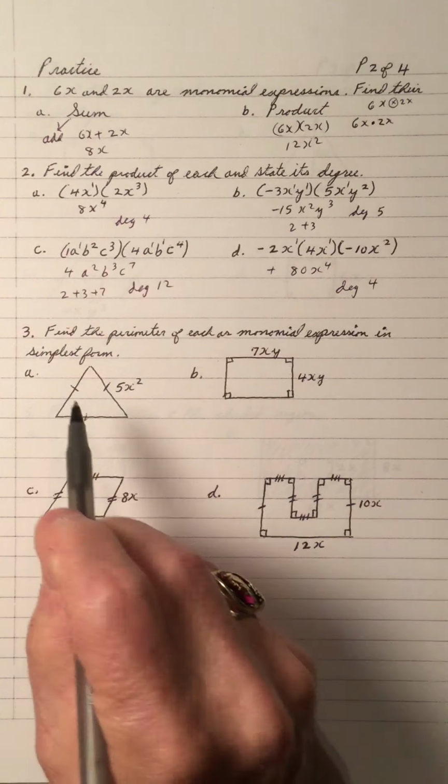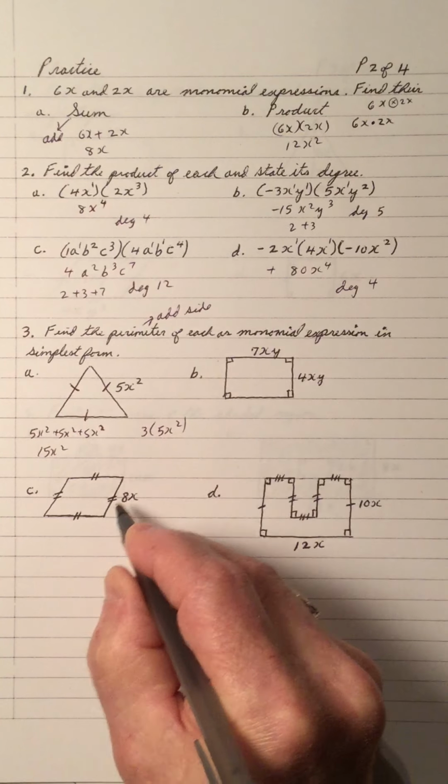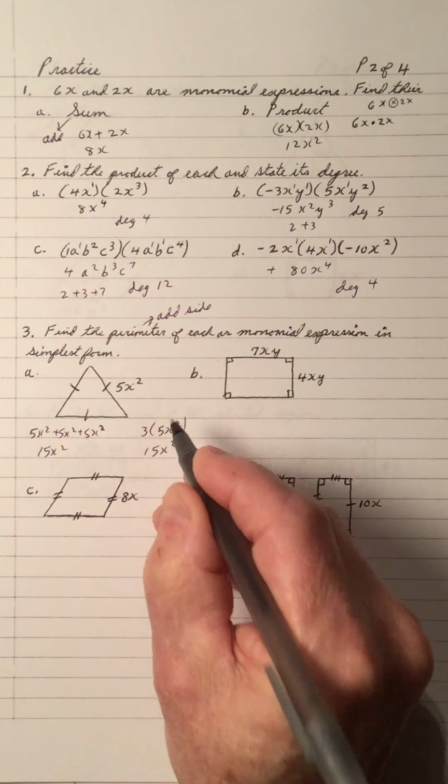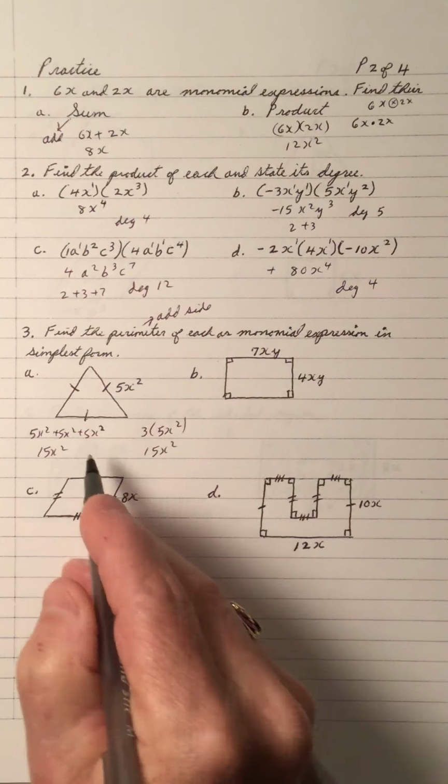So I can go 5x squared plus 5x squared plus 5x squared, which is 15x squared. But a shortcut would be to say there's 3 of them here, so that's 3 times 5x squared. And 3 times 5 is 15. So you can add them up, or you can go 3 times, your choice.